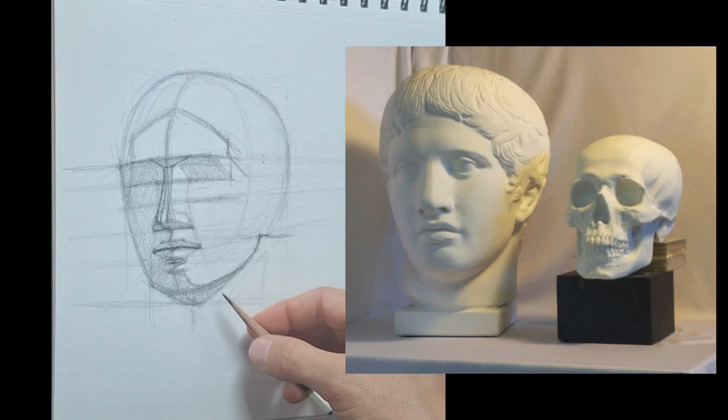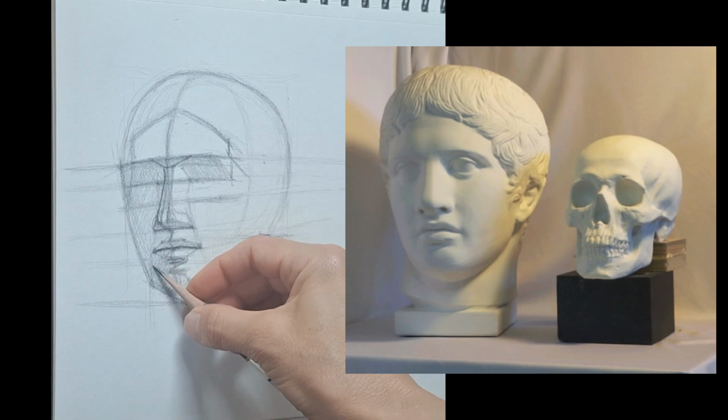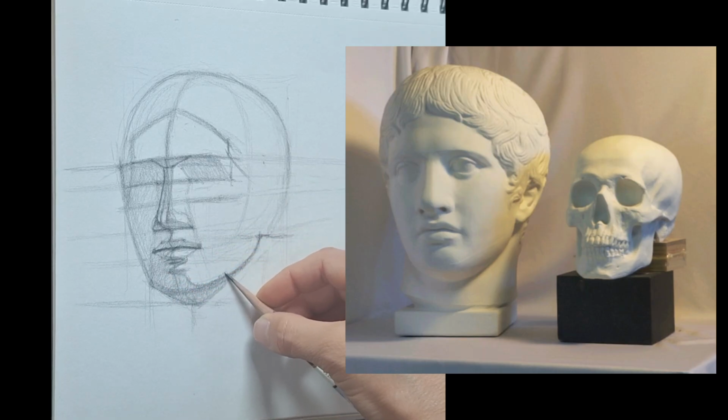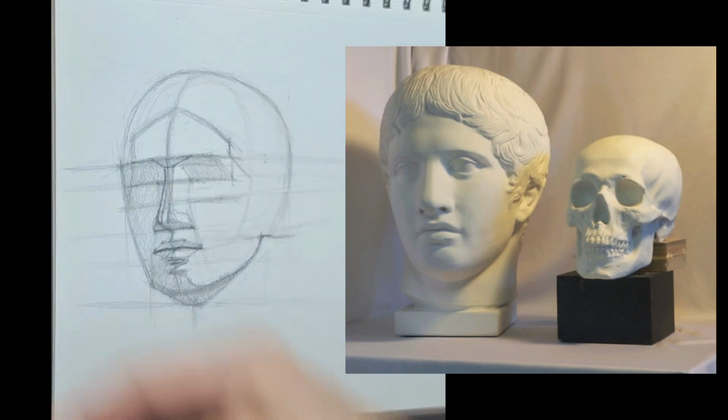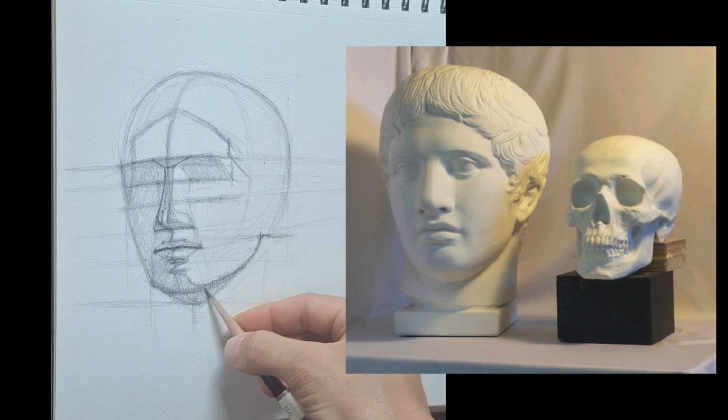And by the way, this part is also where the front of his jaw is corresponding to another section here. If you look at the skull again, right? There is the front section, and then there is this section where the skull turns.